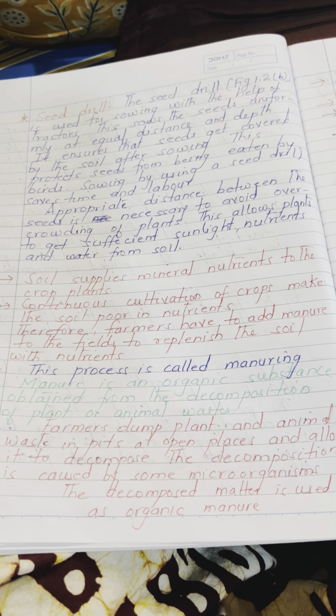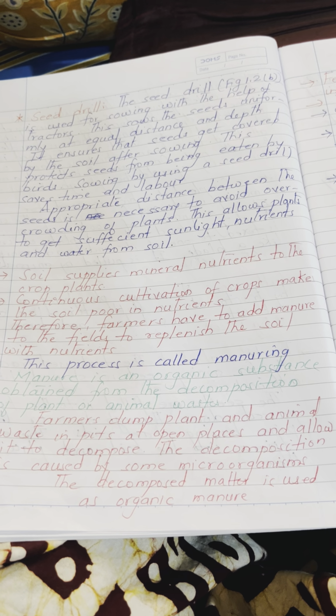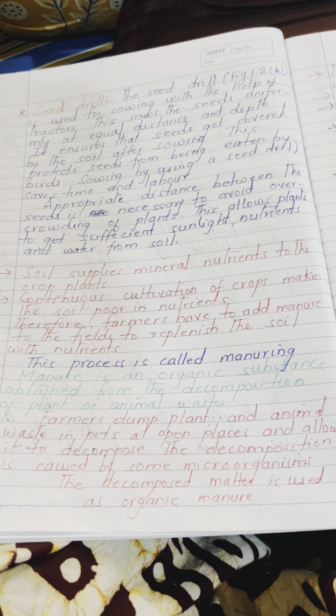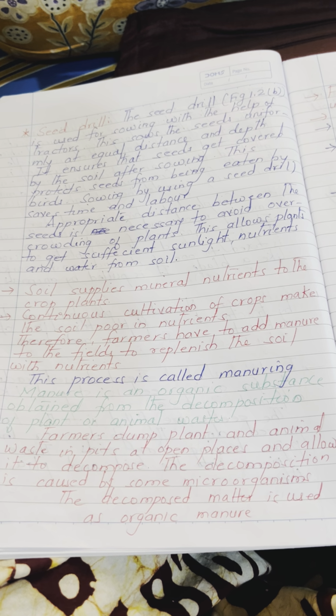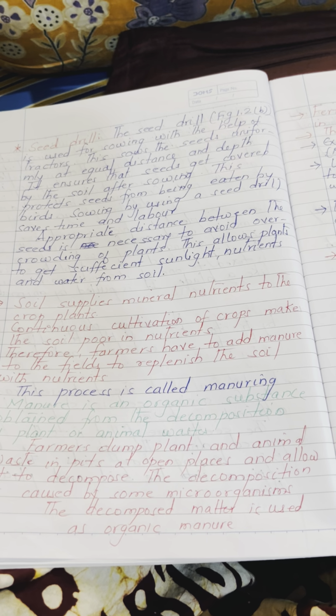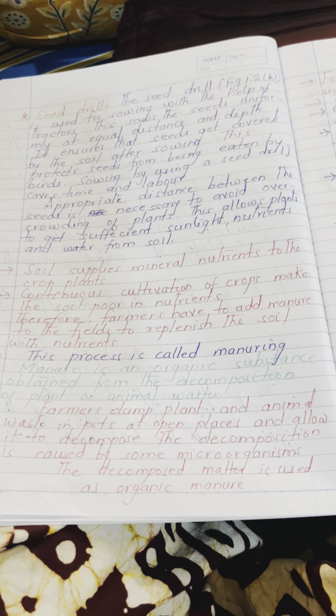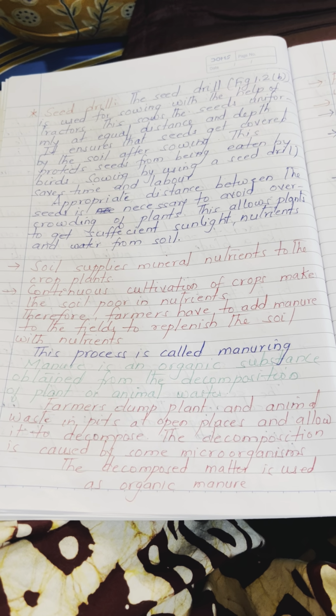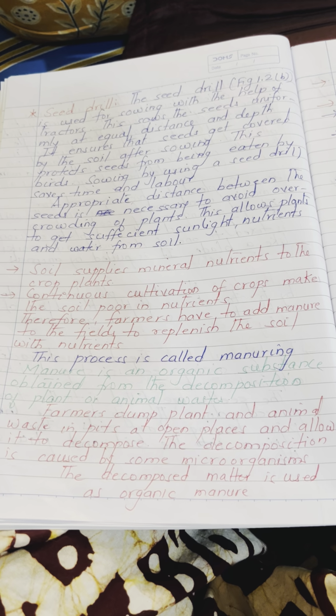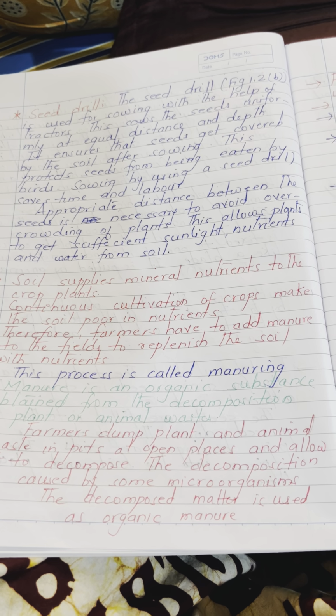Manure is an organic substance obtained from decomposition of plant or animal waste. Farmers dump plant and animal waste in pits at open places and allow it to decompose. The decomposition is caused by some microorganisms. The decomposed matter is used as organic manure.